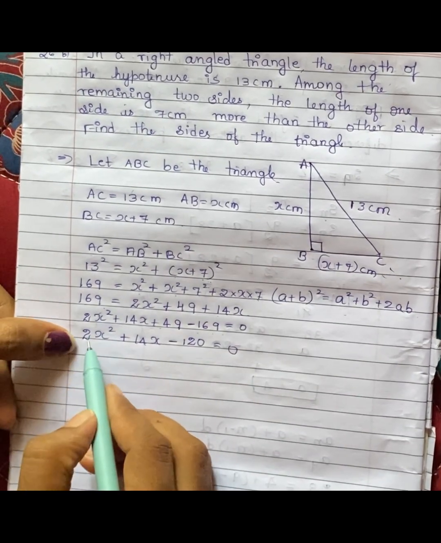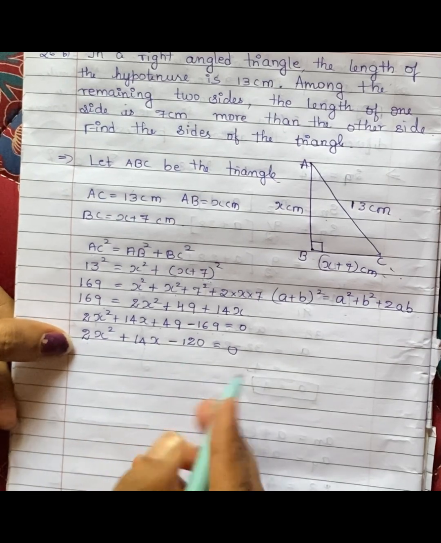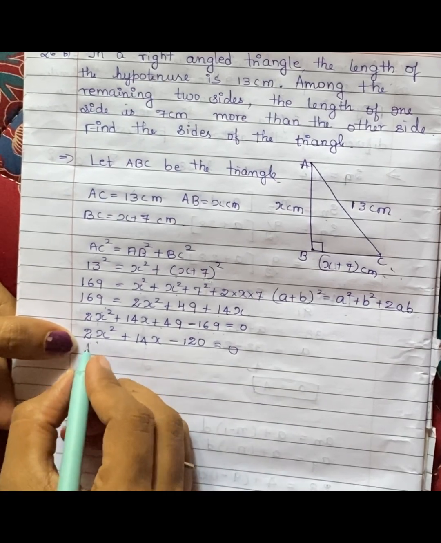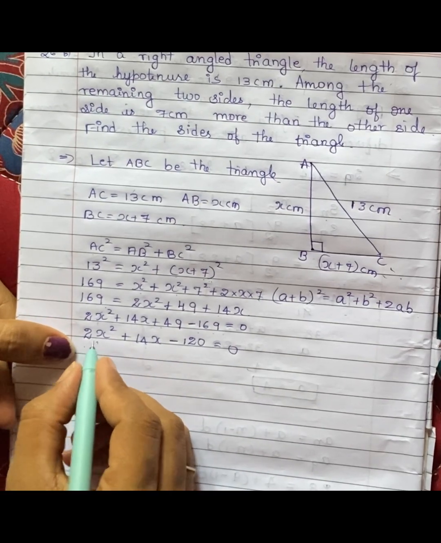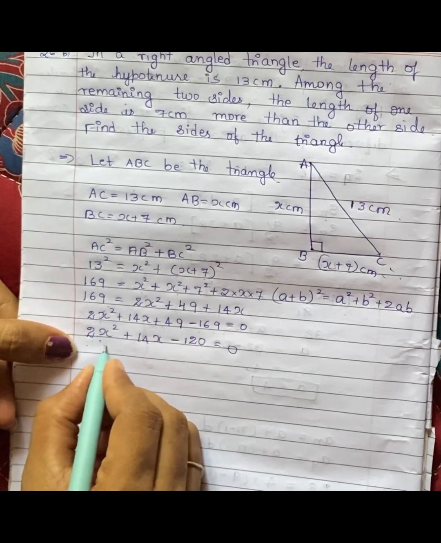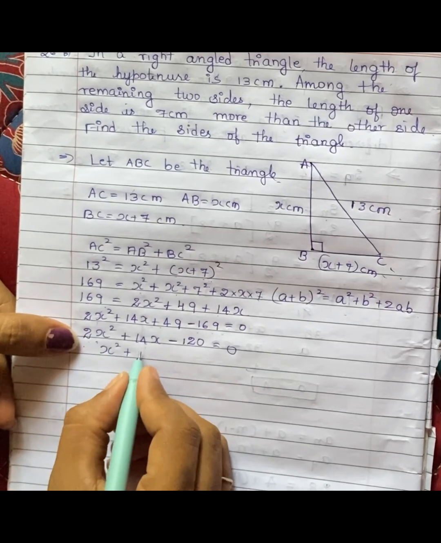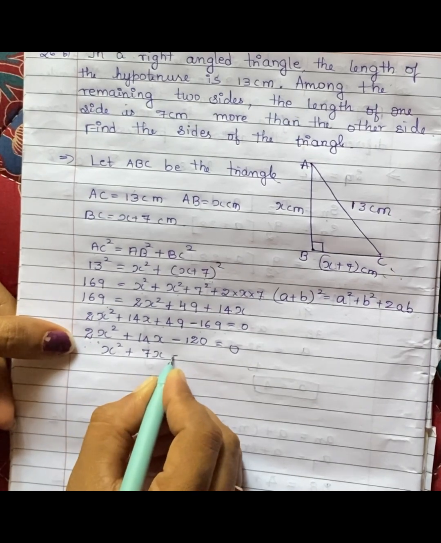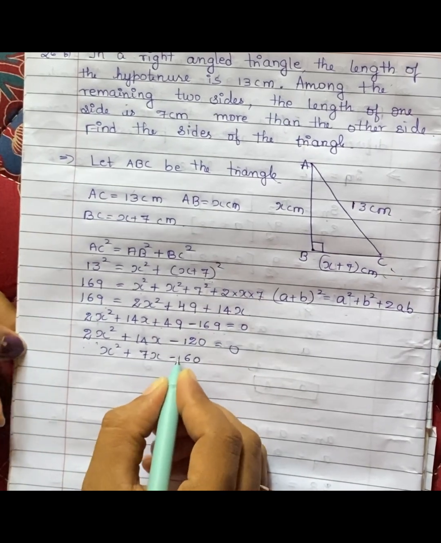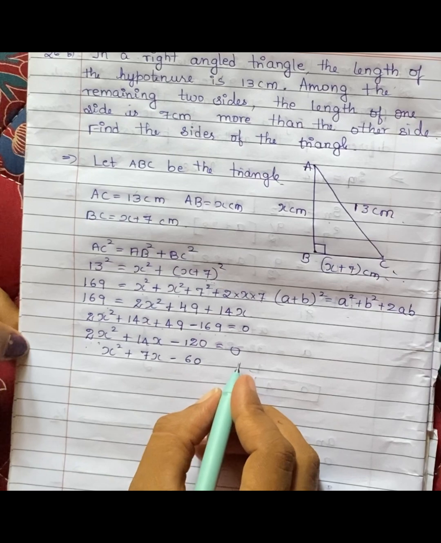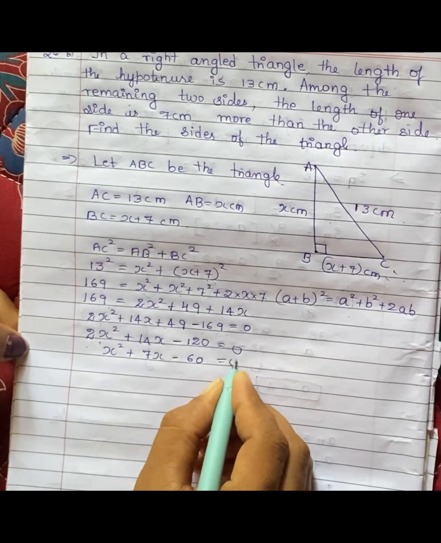Now we have to take 2 common from this equation. If I take out 2, the equation will be x square, 2 ones are 2, 7s are 7x minus 60, that is 2 60s are 120, is equal to 0.